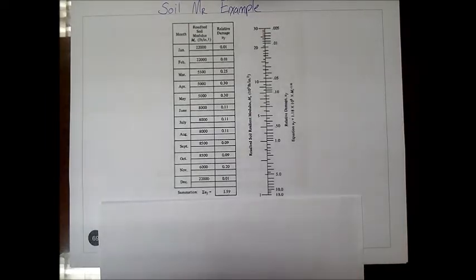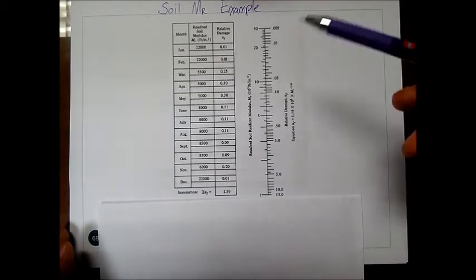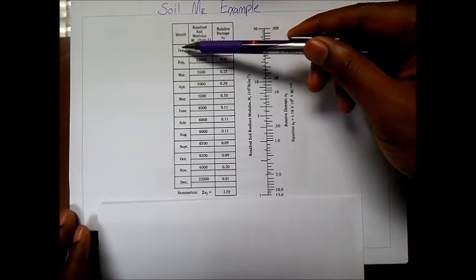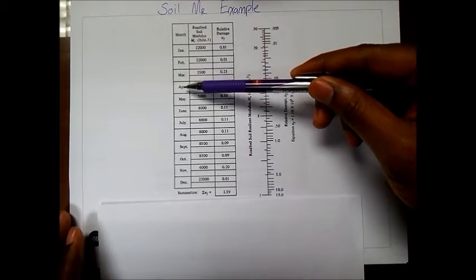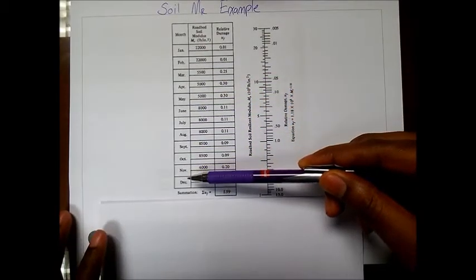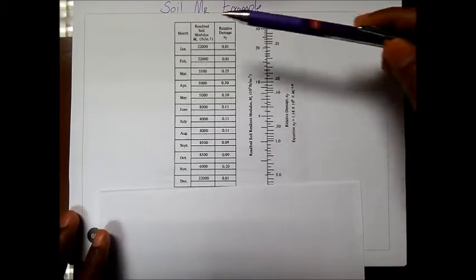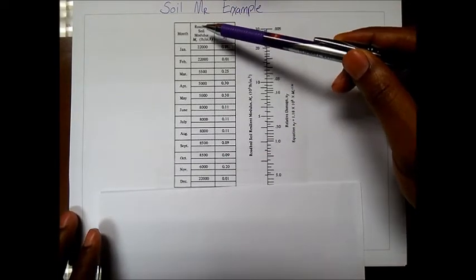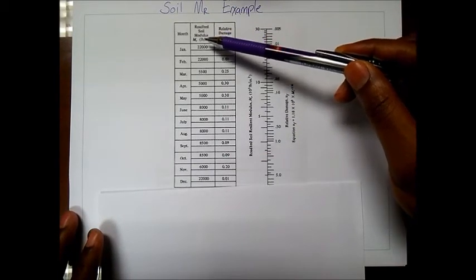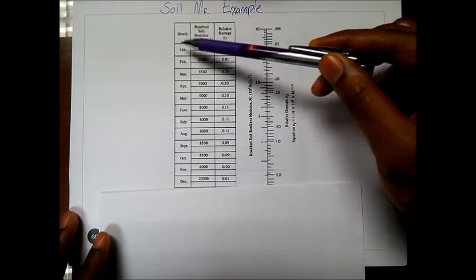Okay, let's move straight into an example here. In this example, you should see the 12 months in the year. And next to the 12 months in the year is the roadbed soil modulus of resilience, or the resilient modulus that's associated with that month.